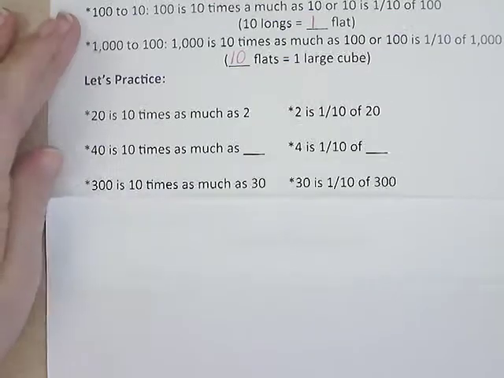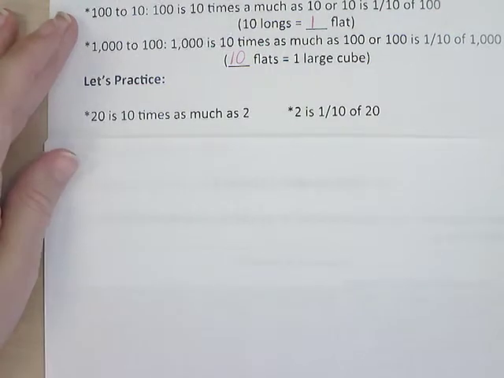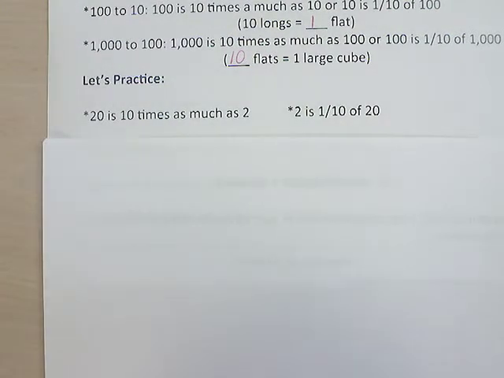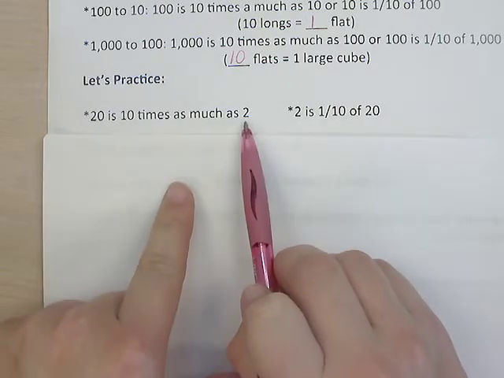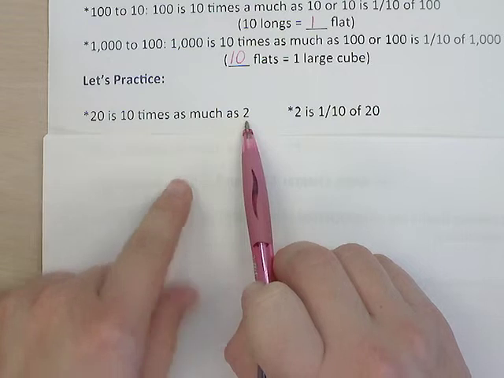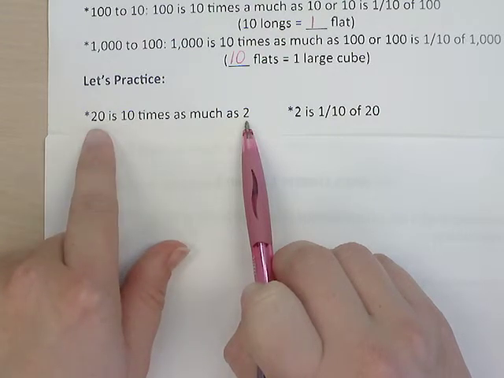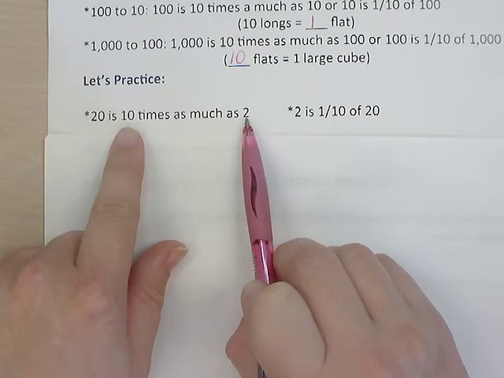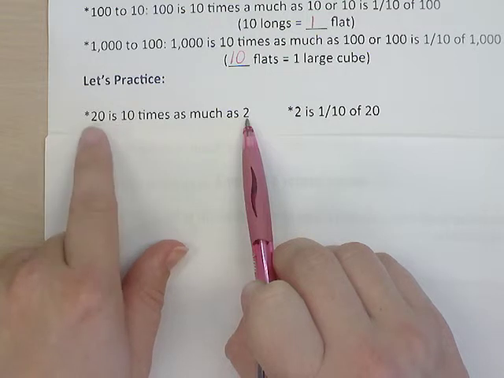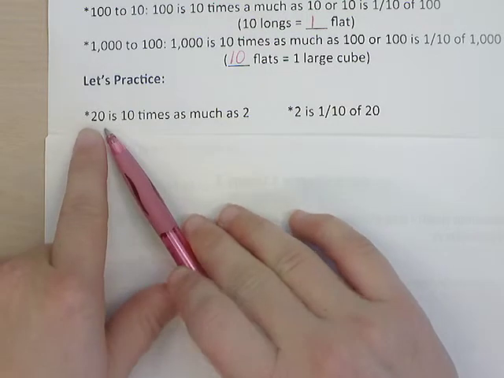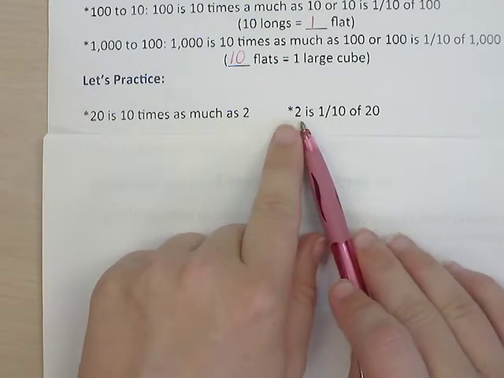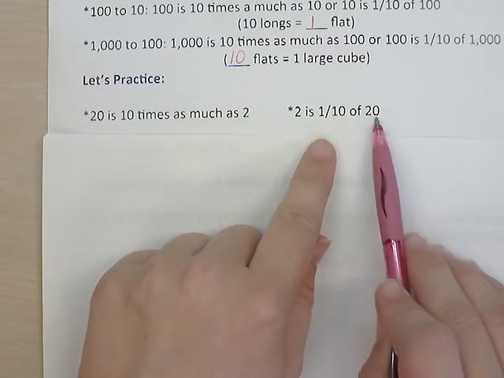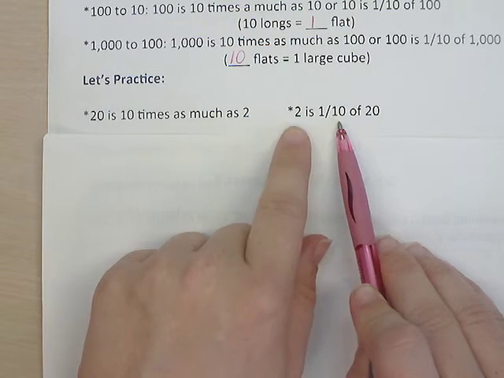So let's practice that a little bit. Let's see what that looks like in action. So 20 is 10 times as much as 2. That means if you were to multiply 2, which would be in the ones place, by 10, it would equal 20. Another thing that you can notice is with your multiplication, you have the 2 times the 1, which equals 2, and then you add a 0, so that would get you to 20. The same thing over here. 2 is 1/10 of 20. If I were to take 20 and divide it by 10, it would equal 2.